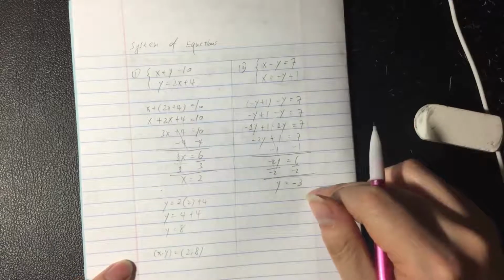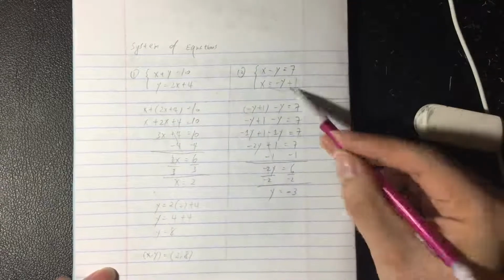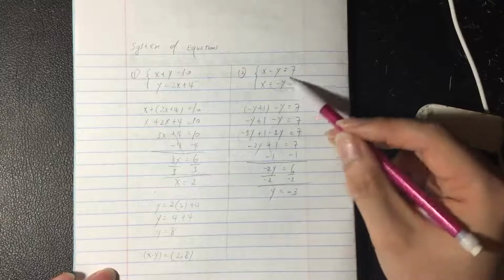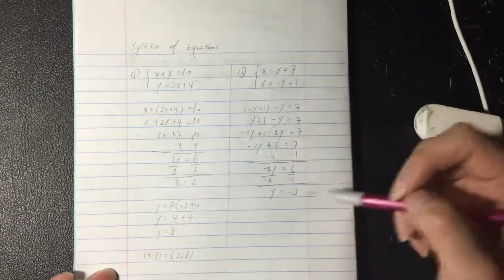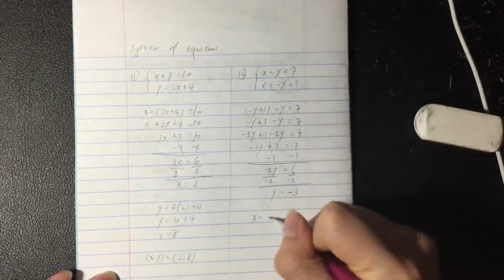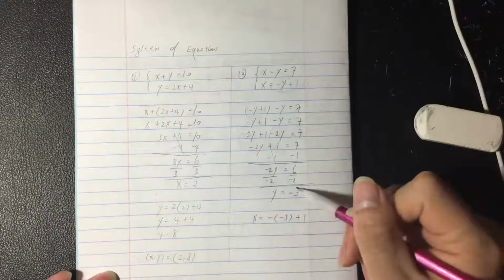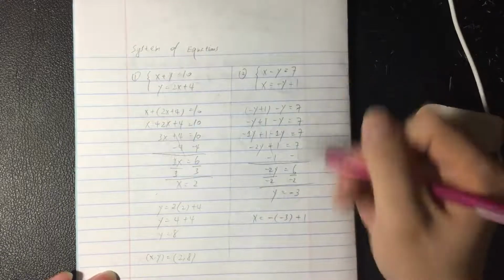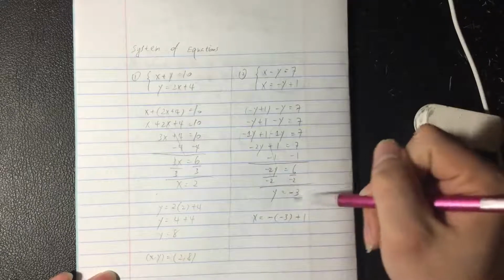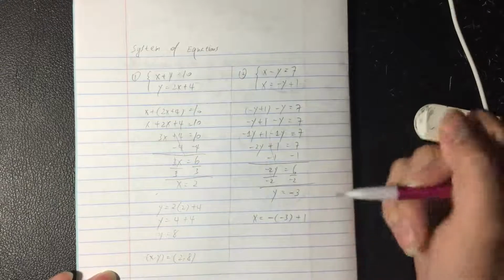Next, we need to find x. If I substitute my y here, I can get x by itself. I can solve for x. Substitute y here. So x equals negative y plus 1. I substitute negative 3 for y. I get negative, negative 3, plus 1.